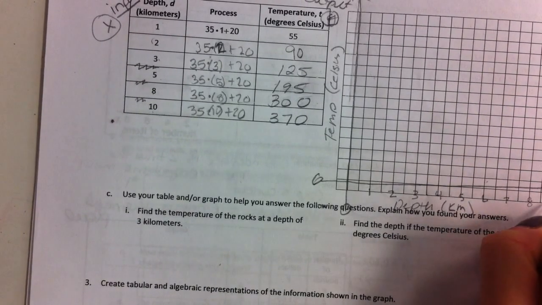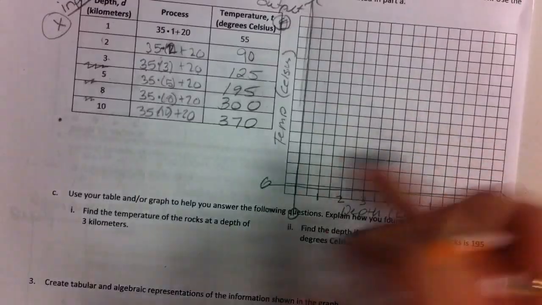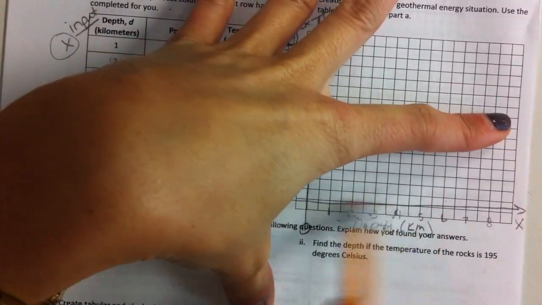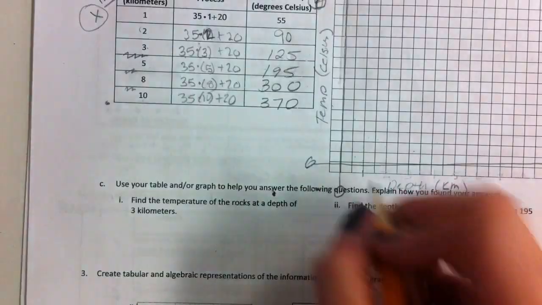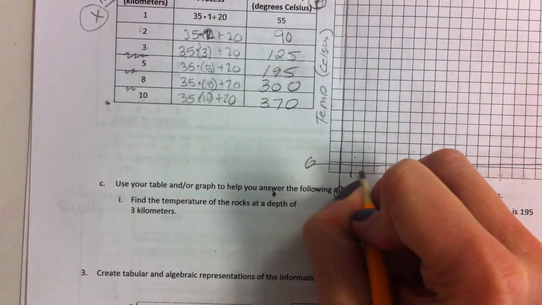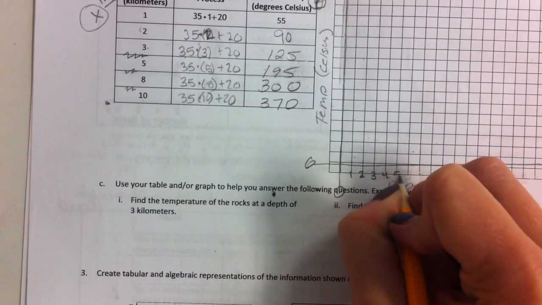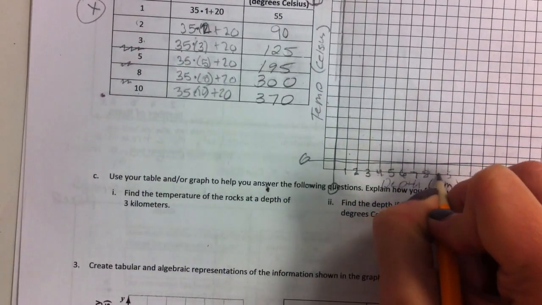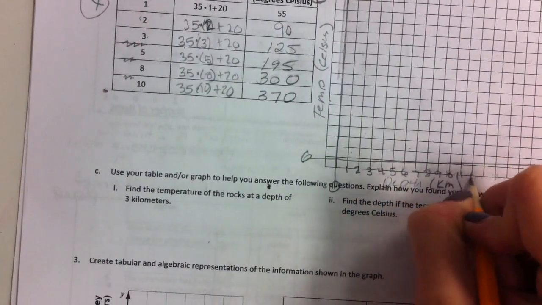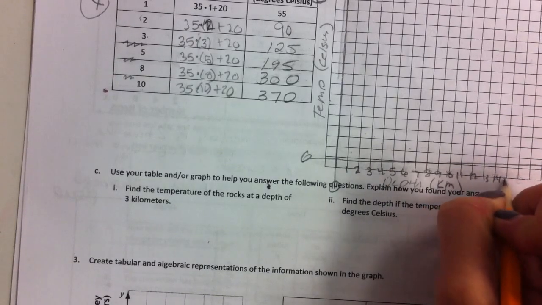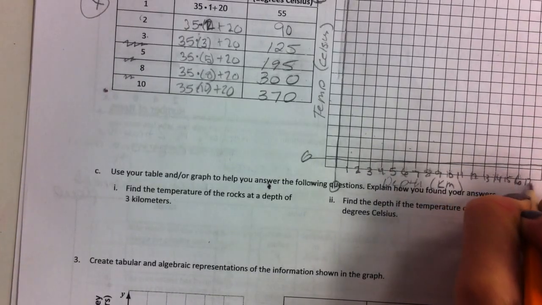What happened? I ran out of room over here, and I've got to get 10. So, God bless erasers. Let's try again. I don't think I can skip a line, so it'd be 1, 2, 3, 4, 5, 6, 7, 8, 9, 10, 12, 13, 14, 15, 16, 17, 18.